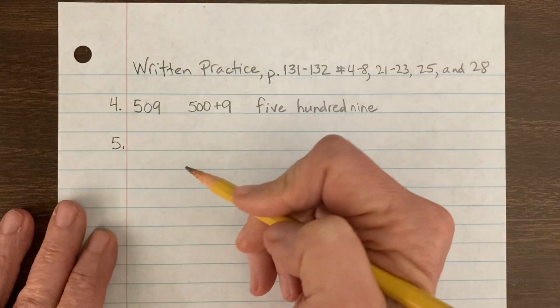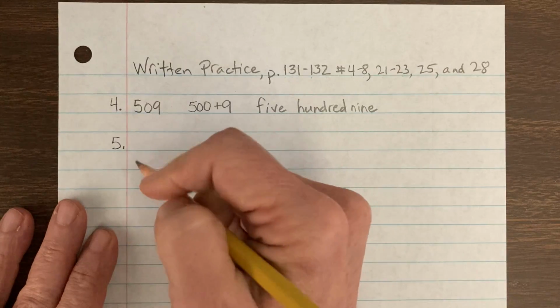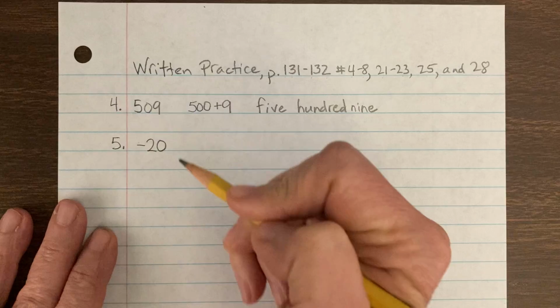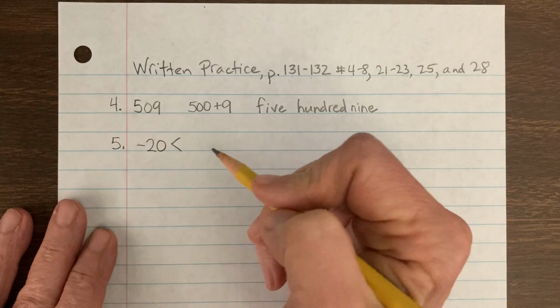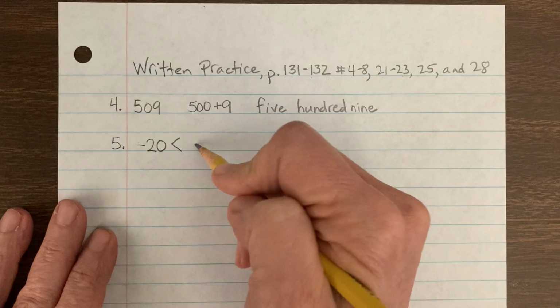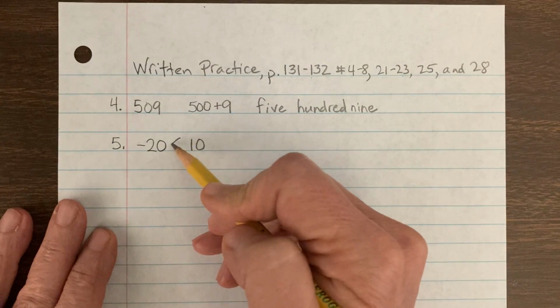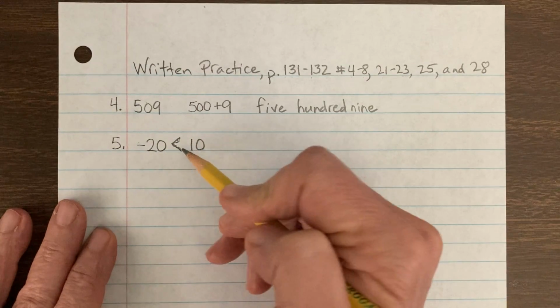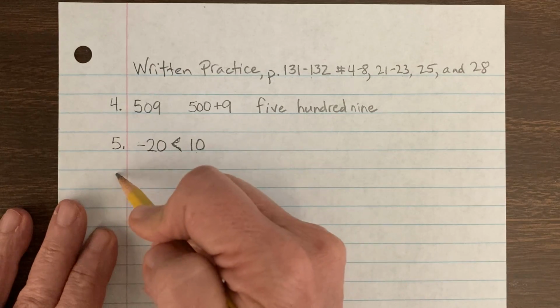Okay, number 5. Number 5 says use digits and symbols to write this comparison. -20 is less than 10. Okay, so we can see that the big open crocodile mouth is open to the bigger number. All right, -20 is less than 10.